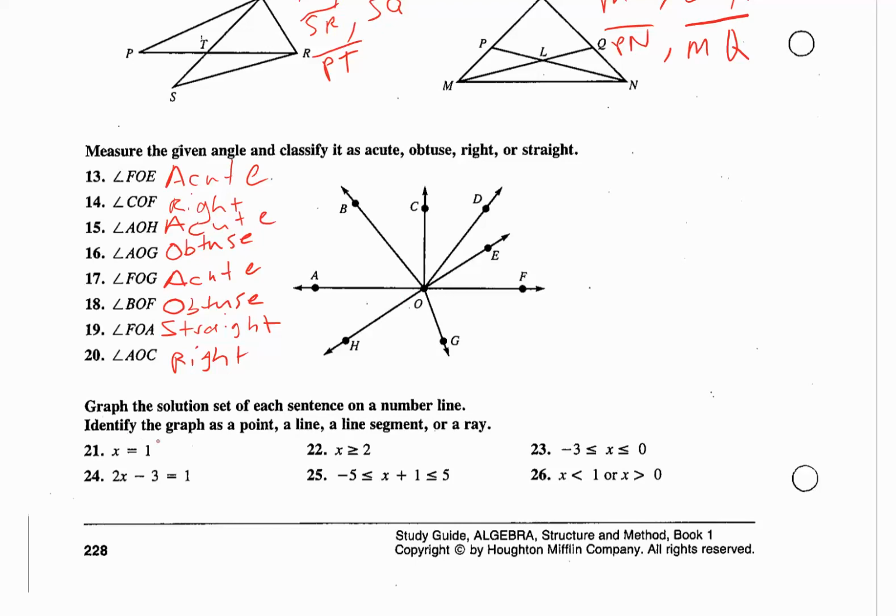All right, for the last part here, it says graph the solution set of each sentence on a number line, and then identify the graph as a point, line, or a line segment. So if you had x equals 1, and you had a number line that said 0, 1, 2, then we would put a point at 1. So x equals 1 would be a point.